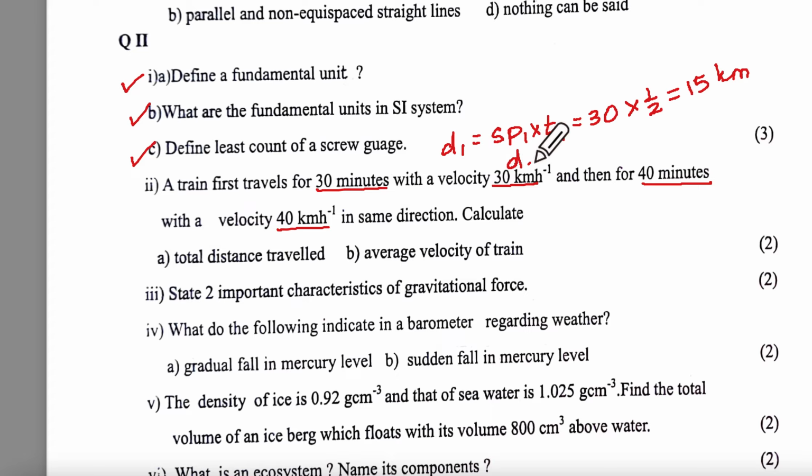What will be your d2? Tell me. Again the same thing, but it will be 40 speed and 40 minutes means 40 upon 60. Understanding? Yes, ma'am. So this will come out to be how much? Distance 1, 2, 3, 7, 2, 20s. 80 upon 3 kilometers. Right?